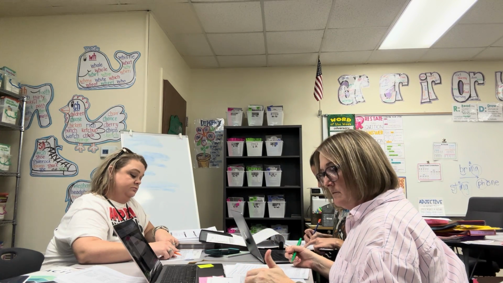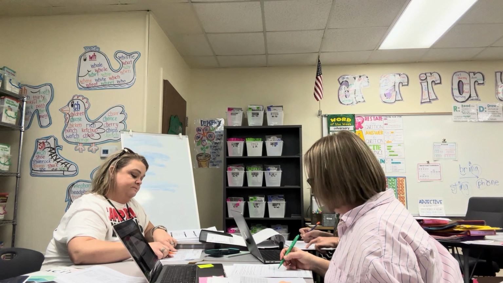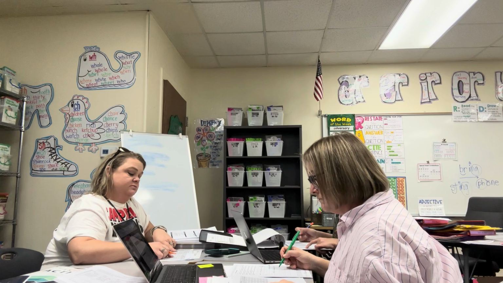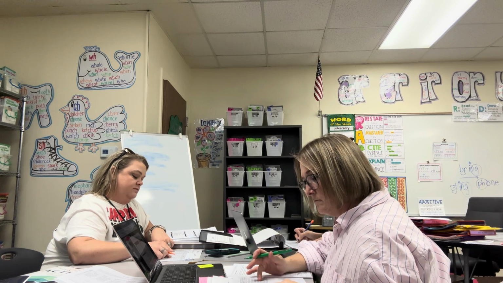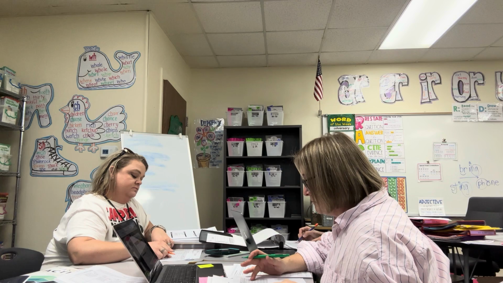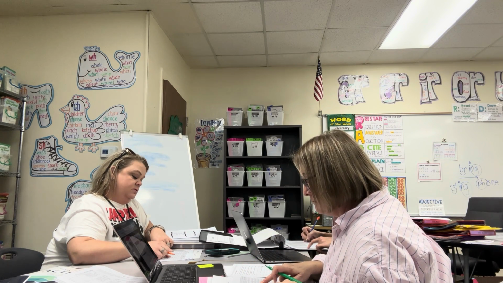Fourth student, he's in the reteach. Fifth, 50, so he would be in reinforcement, the middle. Sixth, she's in the middle too. Seventh, reteach. Eighth, she got it 100% of the time. So she's a mastery.